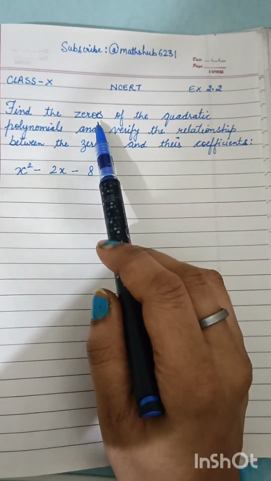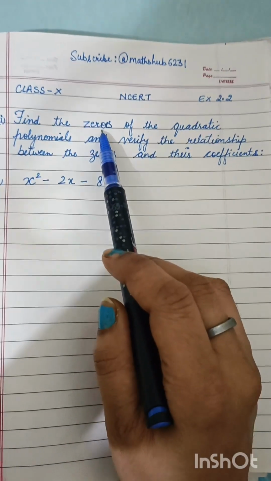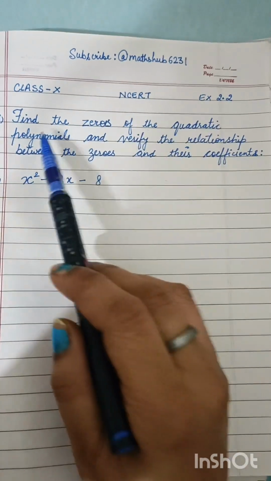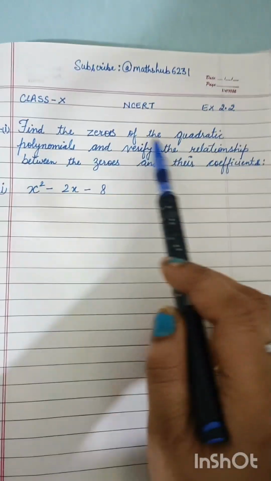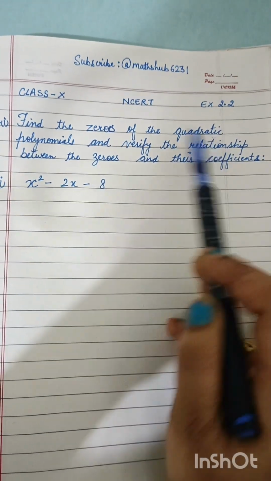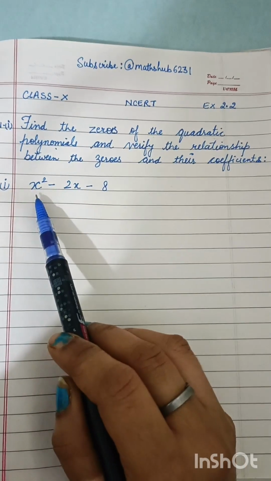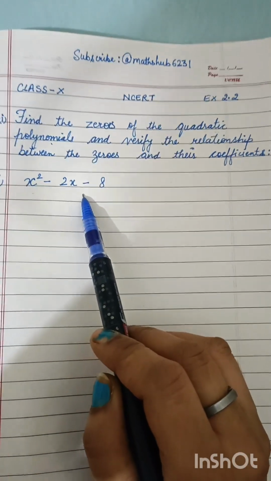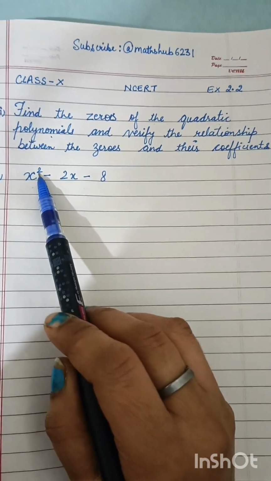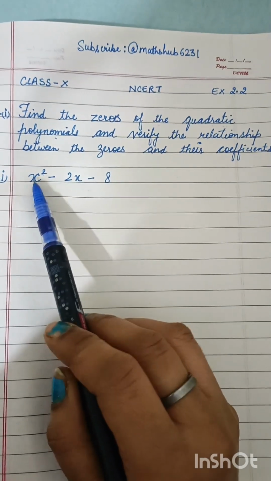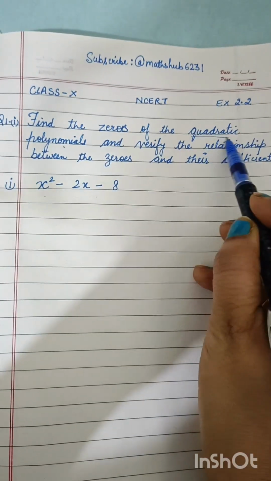It means that we have to find out the solutions or the roots of the quadratic polynomial, right, whose degree is 2. That is called the quadratic polynomial. So here we can see there is one polynomial whose highest degree is 2. That is why it is called a quadratic polynomial.